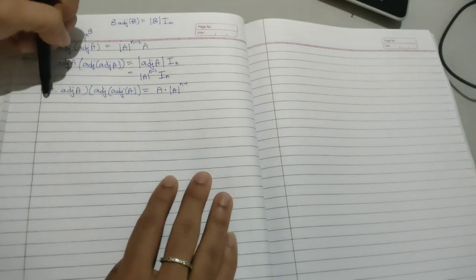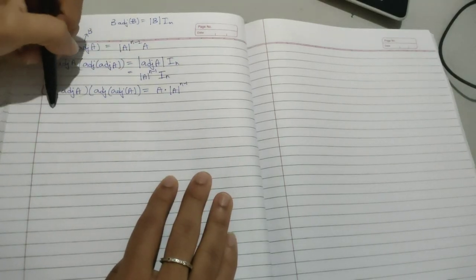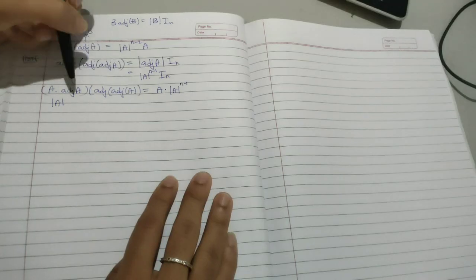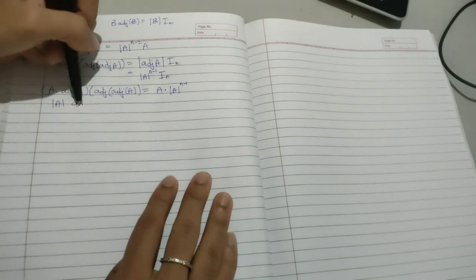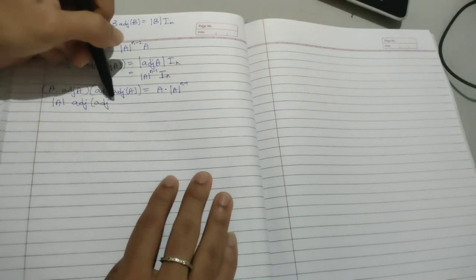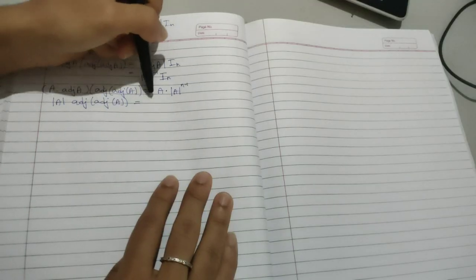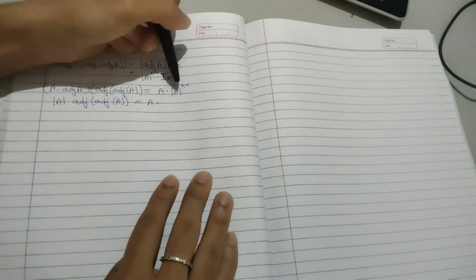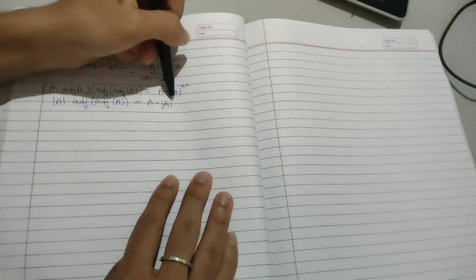So now what we know this result is just det A power, and we get adjoint A is equal to A into n minus 1.